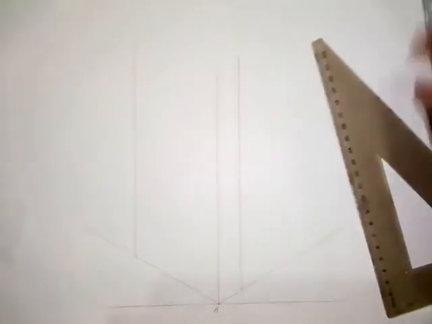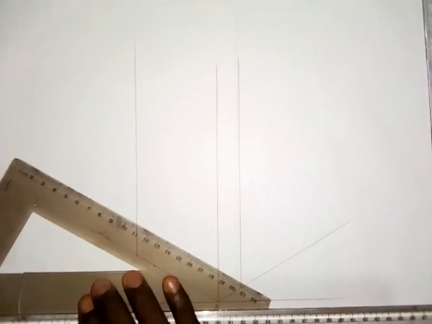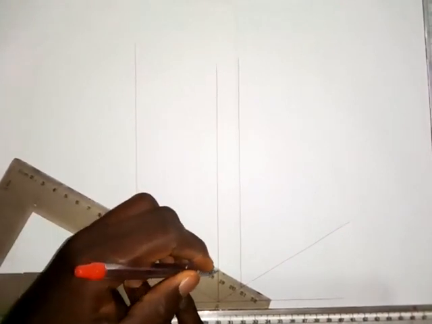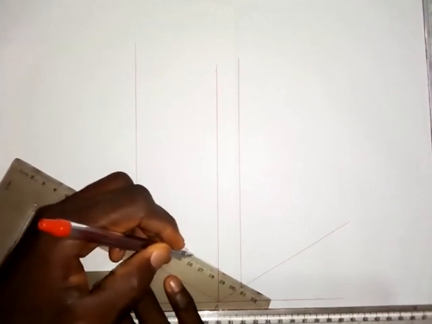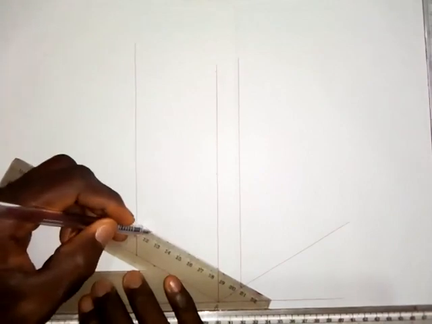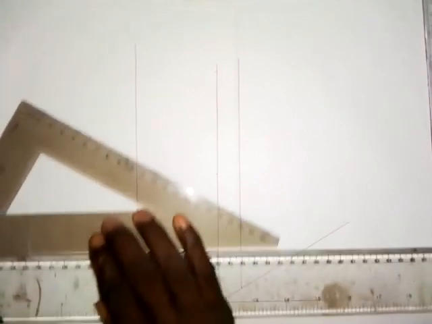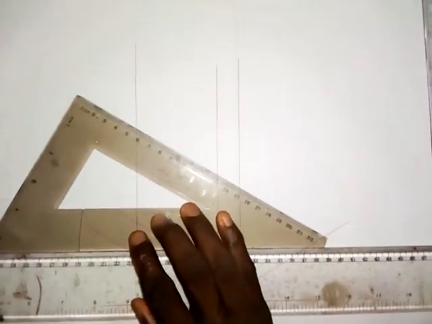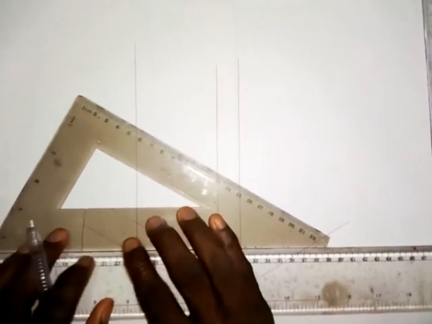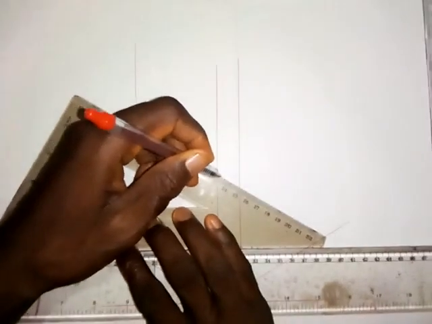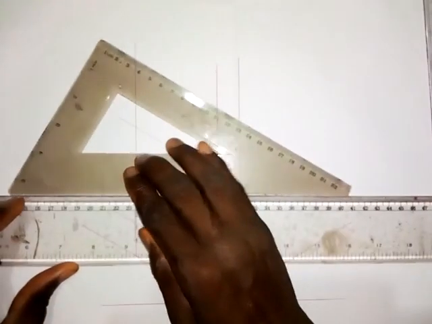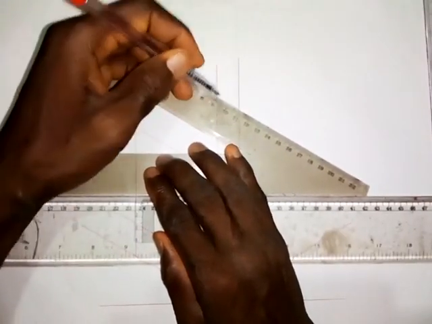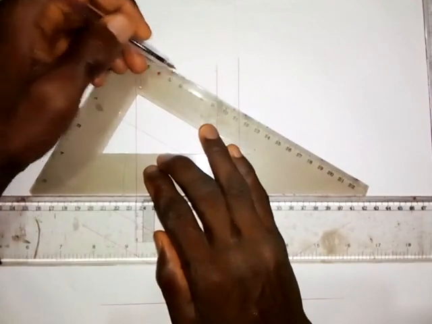Okay. So the next thing I'm going to do is transfer this to the other side as a center line. I want to make sure this is clearer than the previous one. I will also transfer this to the other side as a center line, and this also will be drawn as a center line.